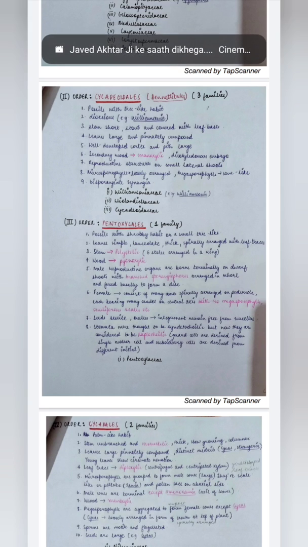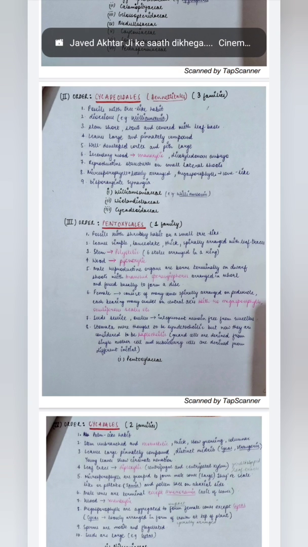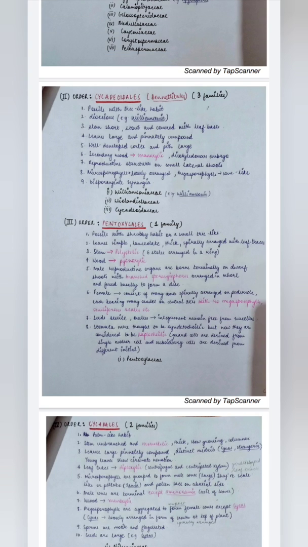Reproductive structures are borne on small lateral shoots. Microsporophylls are loosely arranged and megasporophylls are cone-like. They have bisporangiate synangia. Cycadeoidales are divided into 3 families, that is Williamsoniaceae, example Williamsonia, Wielandiellaceae, and Cycadeoidaceae. Next order is order Pentoxylales.